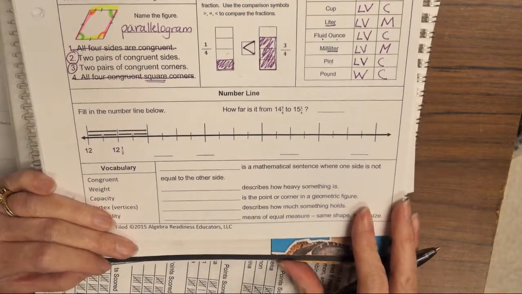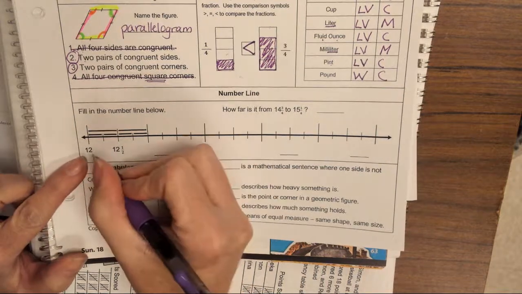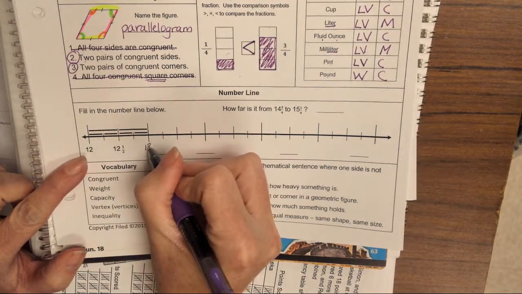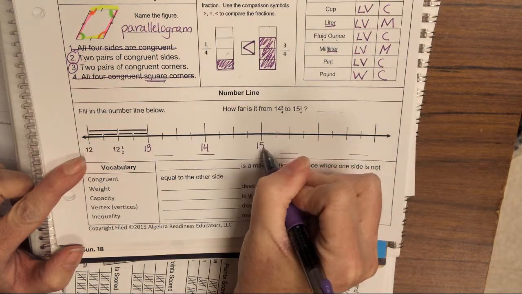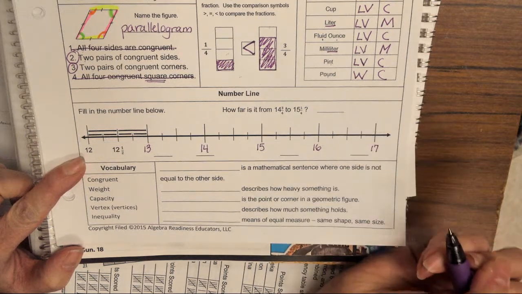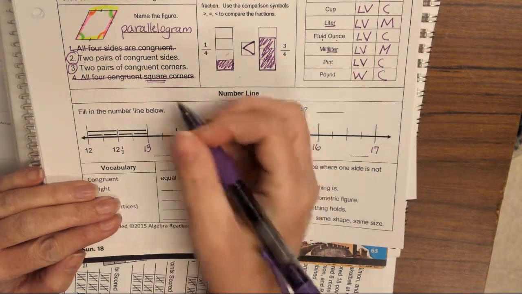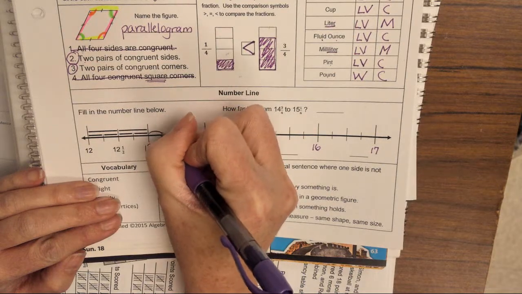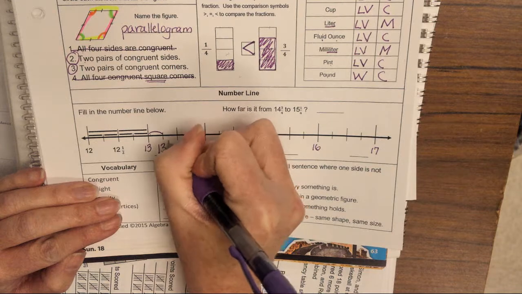Okay, on our number line, we need to fill in our whole numbers first. Here's 12, so this is 13. This would be 14, 15, 16, and 17. Now if I want to know what this one is, we're going one space over out of the 4 here, so this is 13 and 1/4.